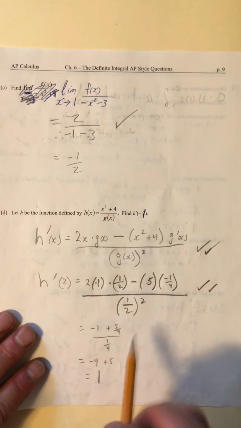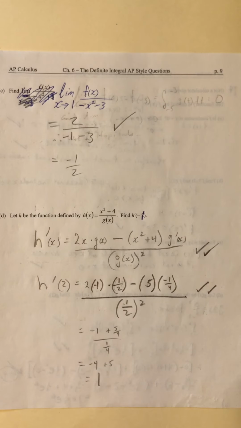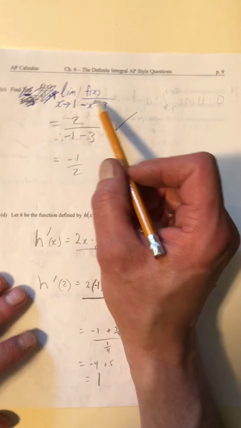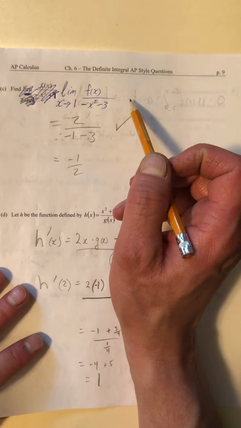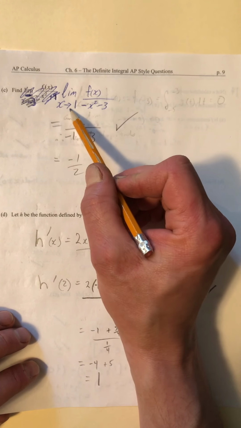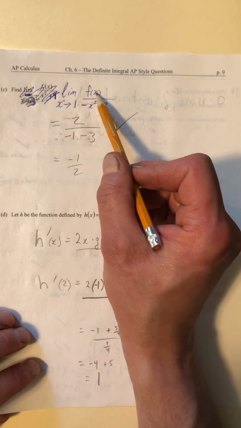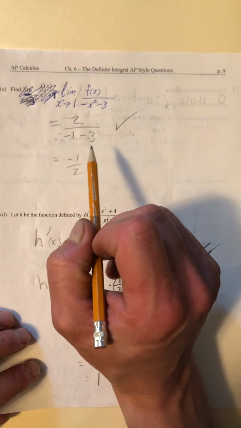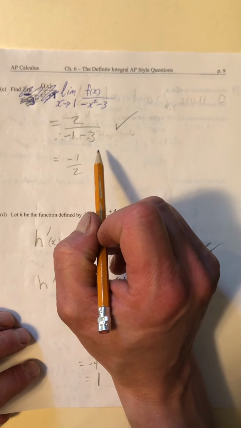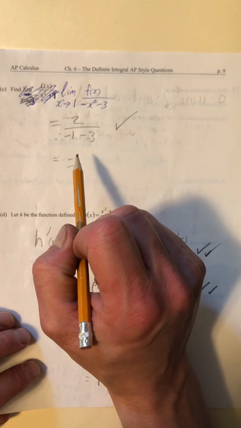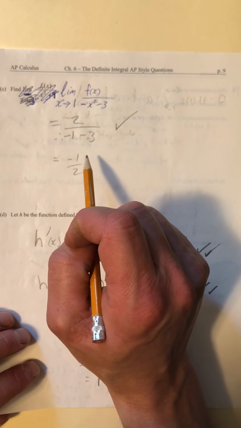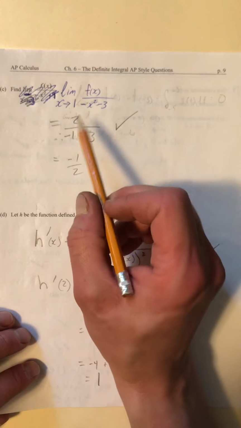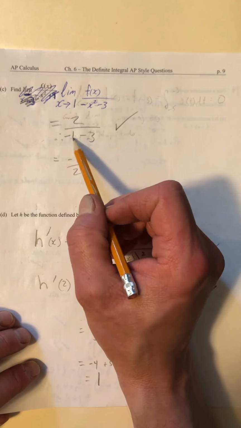9. Part C. Hopefully this is the same one you had. The limit, x approaching 1, f of x negative x squared minus 3. Okay, use the picture to figure that out. So you figure out it's 2, and then sub in for the -1.